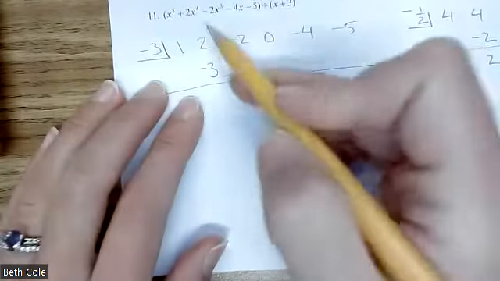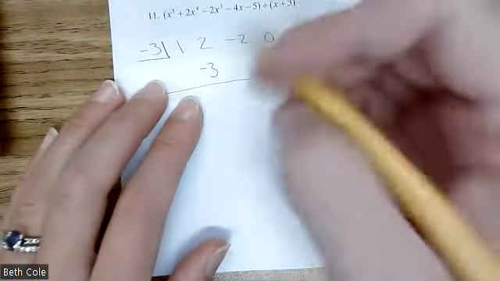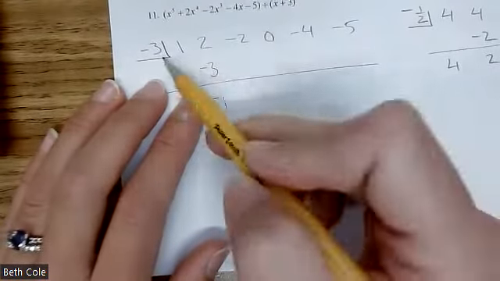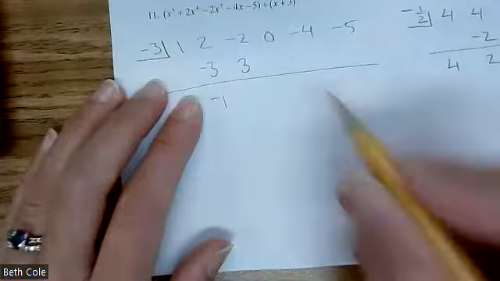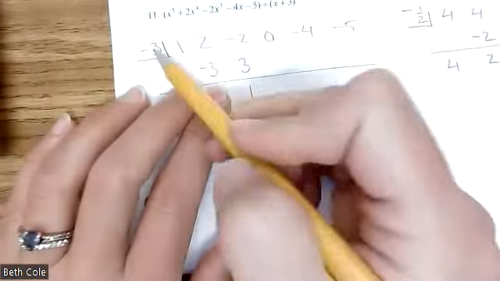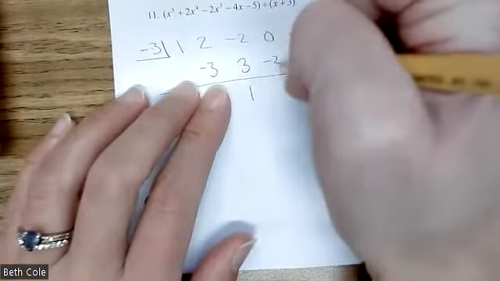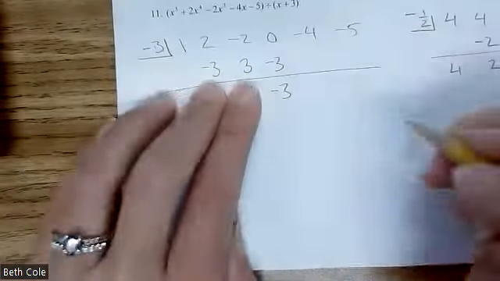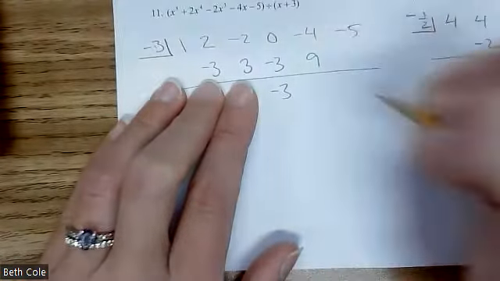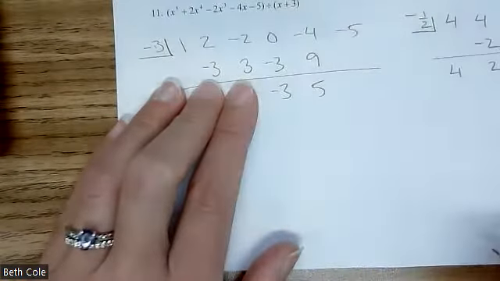-3, good. When you add the column, -1, good. Do it again. It's just a process. -3 times -1, 3, add the column, 1. -3 times 1, -3, add, you get -3. -3 times -3 will be 9. Add the column, you get 5.